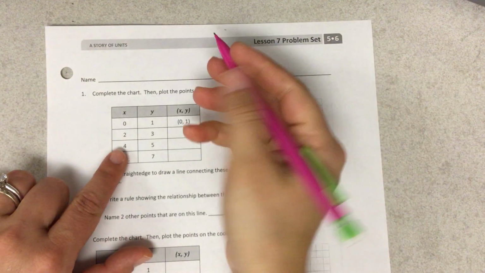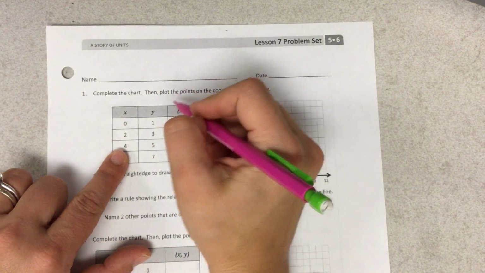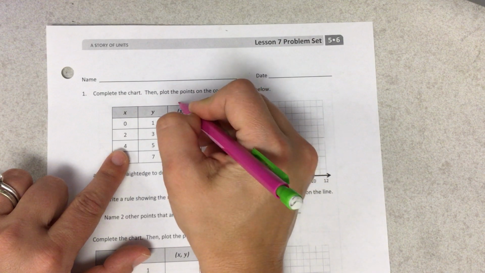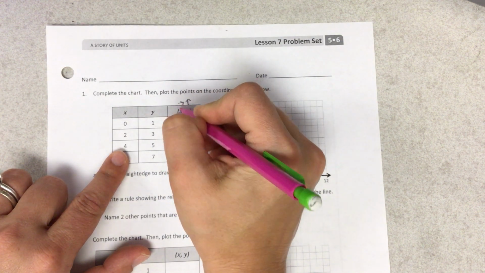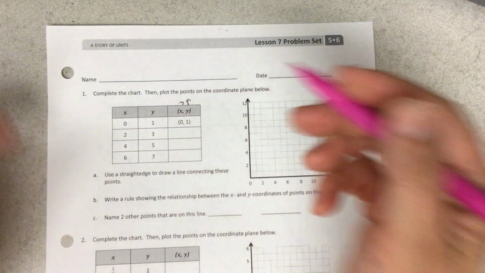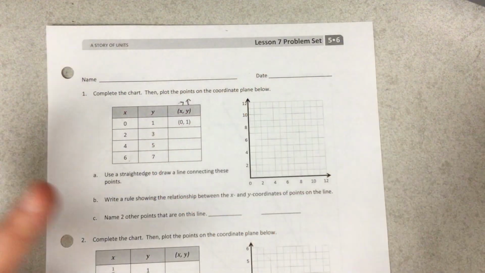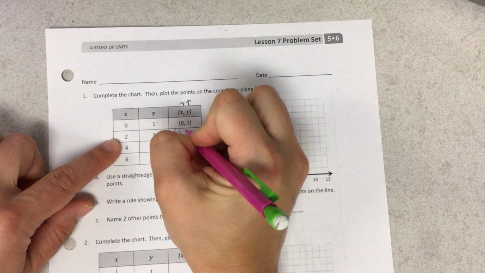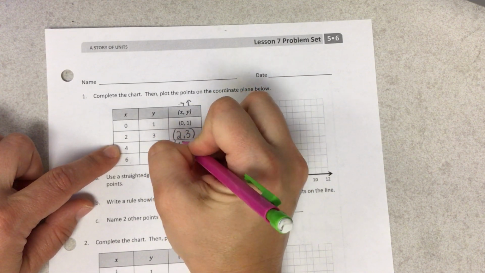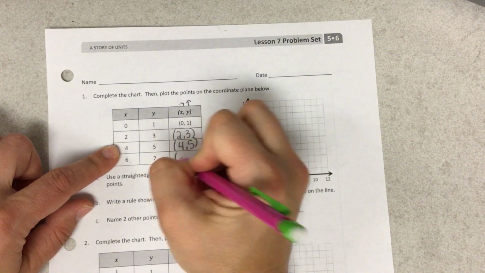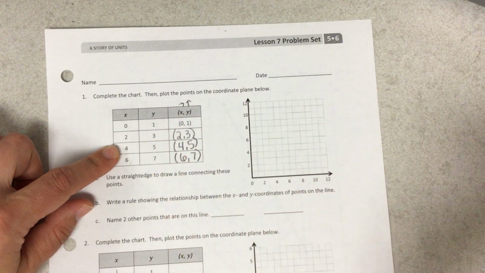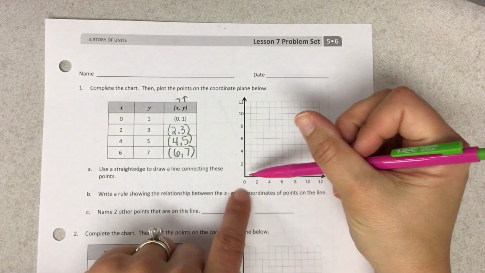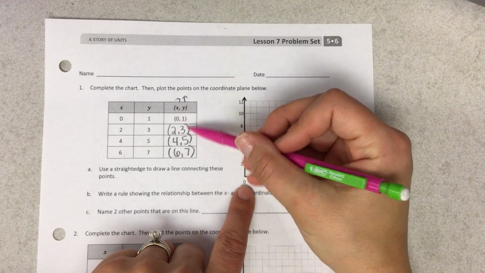Right now we all know that when I have my coordinate pair, my x goes first and then my y. I run and then I jump. So x goes first, then y. Think about it in your alphabet: x goes first and then y. So when I make this ordered pair, I'm going to do (0, 1), (2, 3), (4, 5), and then (6, 7). Now I'm going to plot these 4 points.